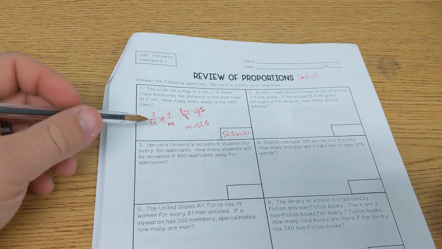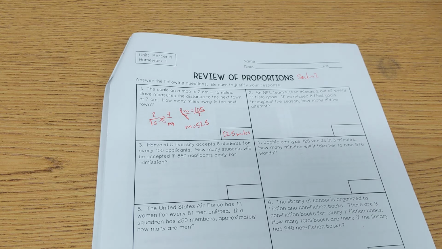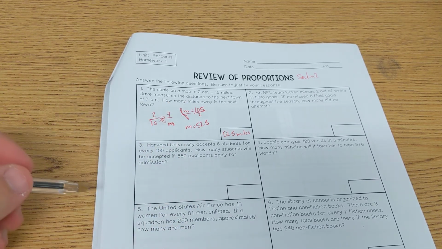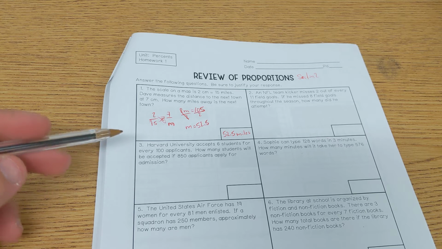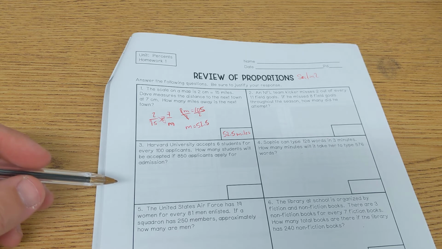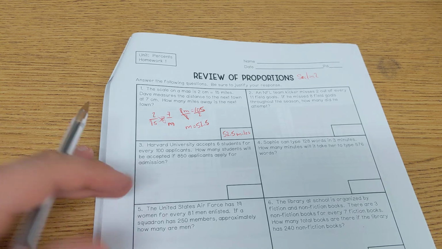Okay? So, do this. I'm going to be getting in contact with people that haven't been completing assignments today, so you might be getting a call from me today, maybe you won't be. All right?